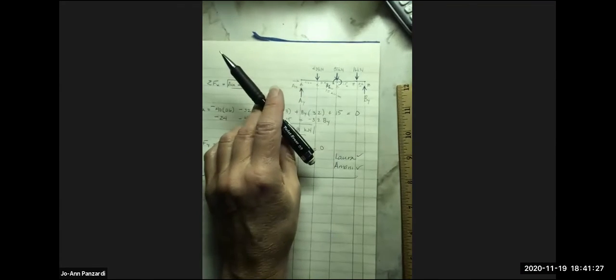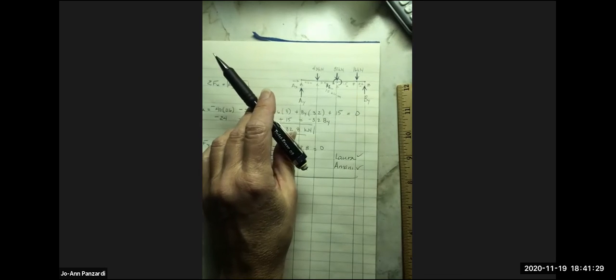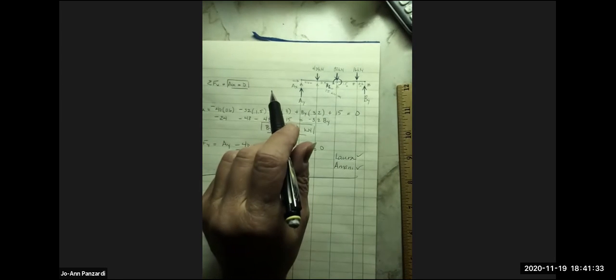Your concentrated moment there, 15 kilonewtons, was just added in. It doesn't matter where it is, it just gets added in because it's like a couple. A couple gets added in anywhere. Two forces, same magnitude, opposite direction.